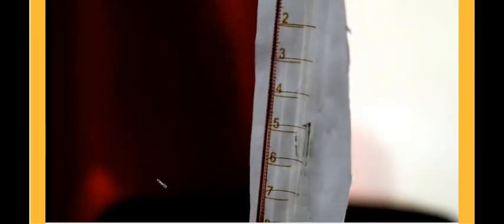It is 15 centimeters cubed on the lower meniscus. So the final burette reading is 15.0 centimeters cubed, and that is how we titrate those two substances. Thank you for watching my titration, and we will continue with the rest.